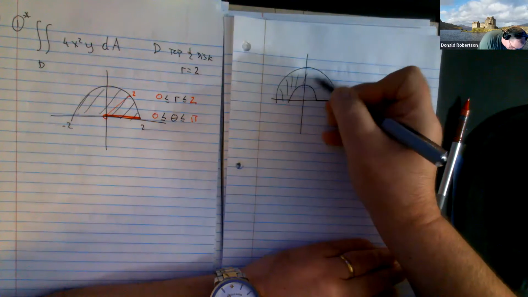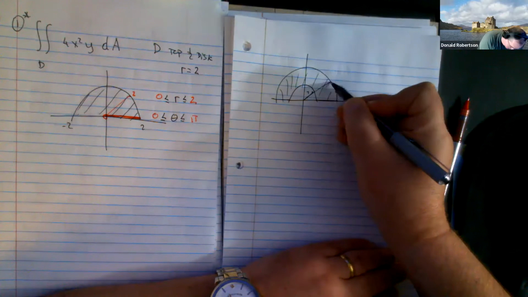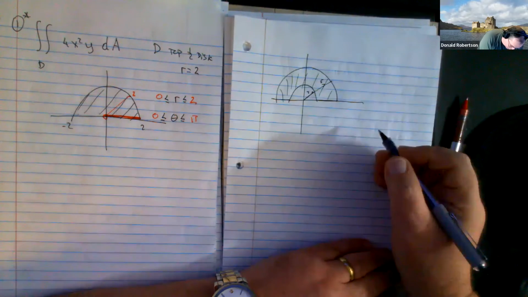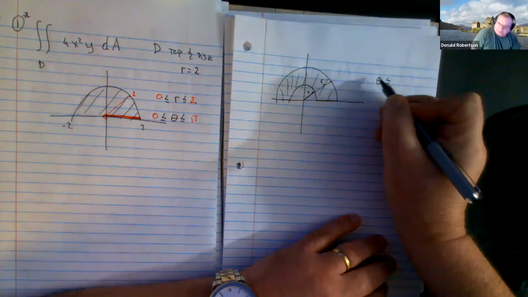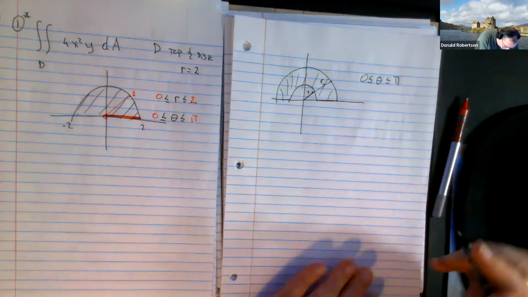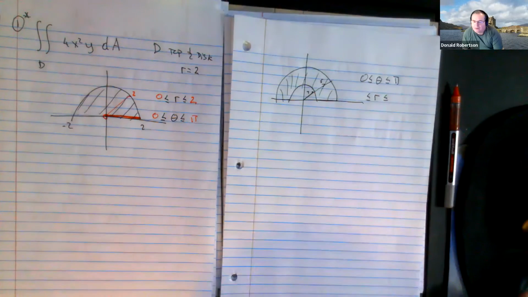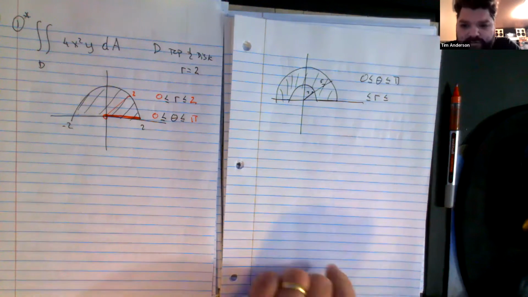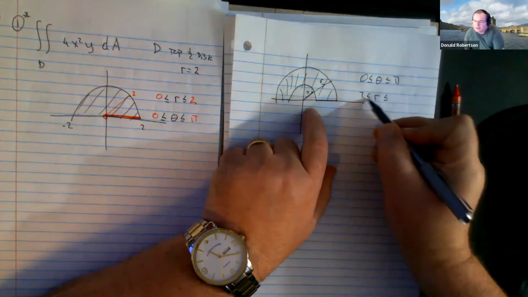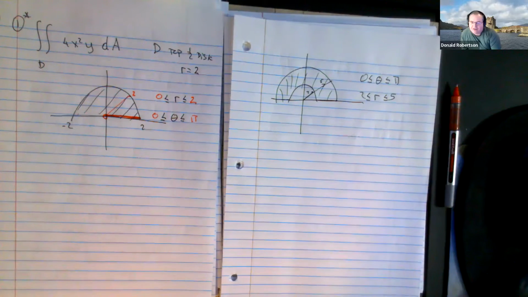And the inside radius was 2 and the outside radius was 5. My thetas would still be 0 to pi, agreed? What would the range in the R values be in this shape now? Well, you would want your R value to be from 2 to 5. Correct. Now, x equals r cos theta and y equals r sine theta never change, as long as you're talking polar. X will be r cos theta, all the y's will turn into r sine thetas.